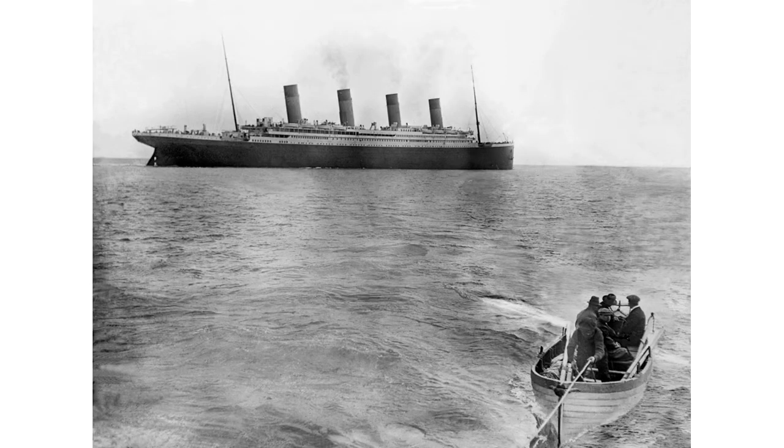This is the last photo ever taken of the Titanic, when Francis Brown was being rowed ashore at Queenstown in Ireland. And in hindsight, he must have been very relieved that he came ashore.